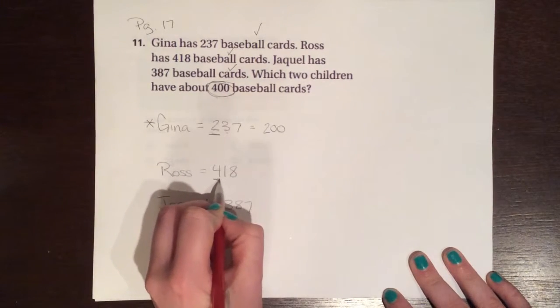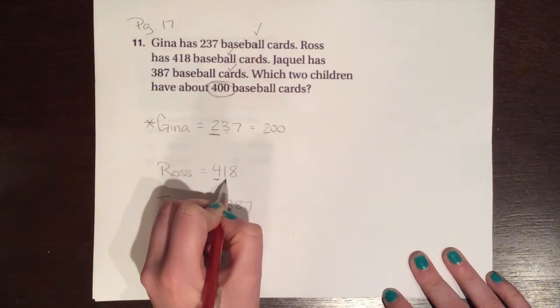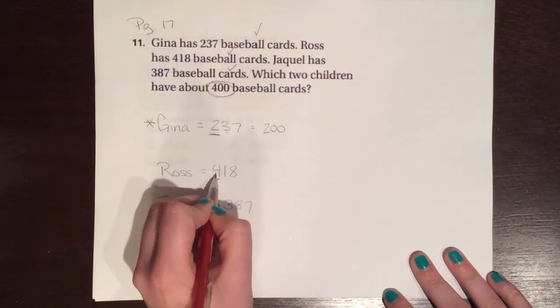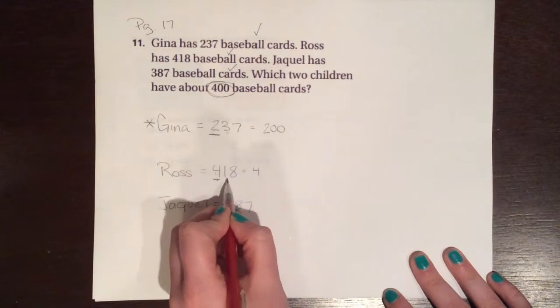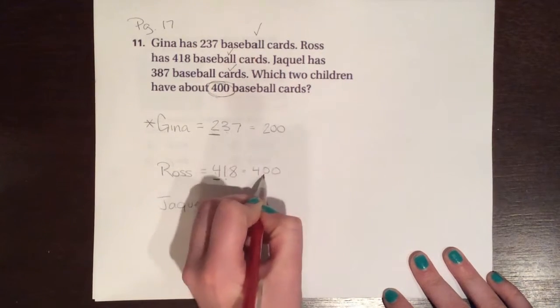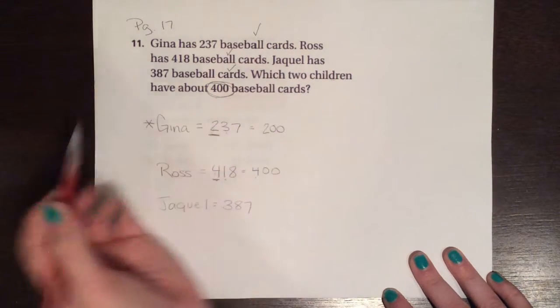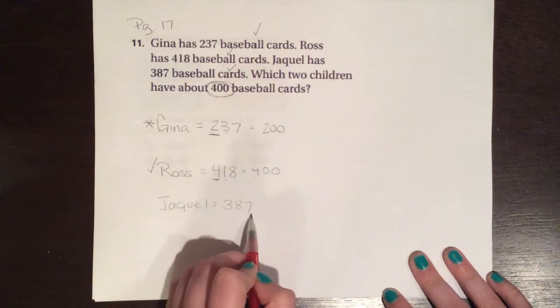Let's look at the 4. Okay, so we have a 4 right here. Now we need to look at the tens place, this 1, because it is also 4 or below. It does not change this hundreds place right here. So this stays a 4, and then we replace the 1 in the tens place and the 8 in the ones place with zeros. Okay, so this is 400. Which 2 children have about 400 baseball cards? Right here. All right, this is Jaquel, 387.